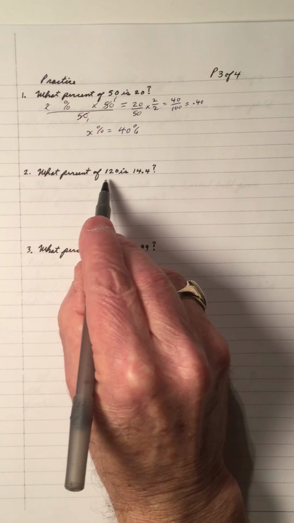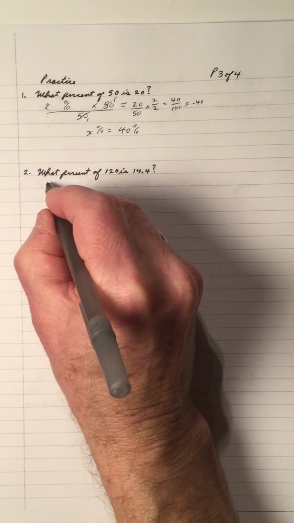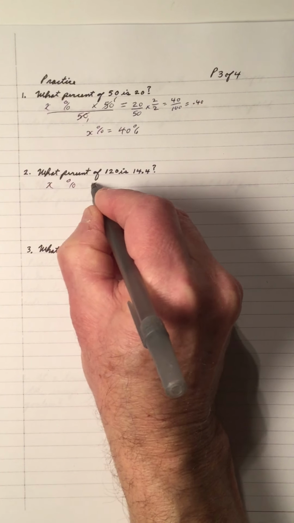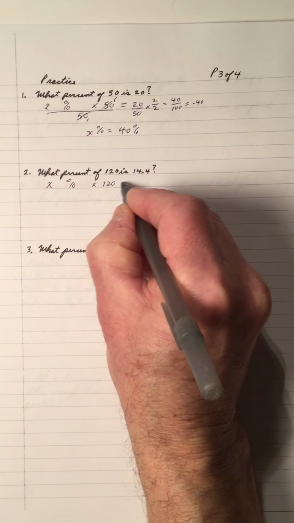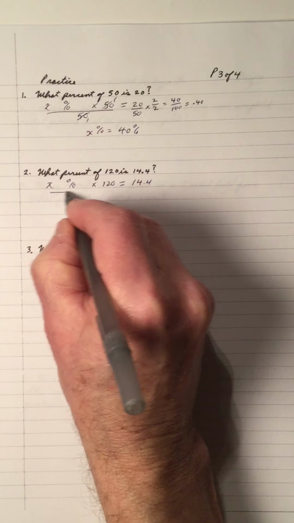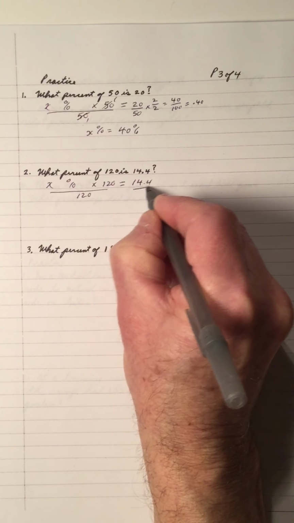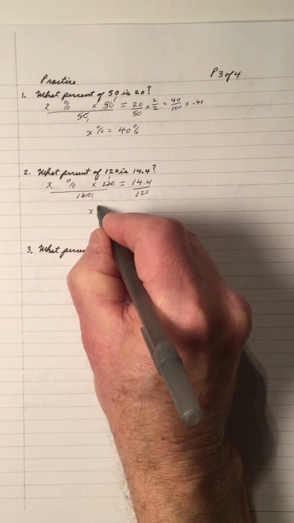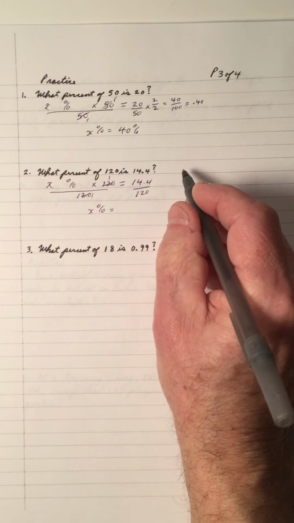What percent of 120 is 14.4? What is x? x percent times 120 is the equal sign 14.4. Divide both sides by 120. And when you do, the 120s cancel out and you get x percent equals. Now, you can do it manually or with a calculator.